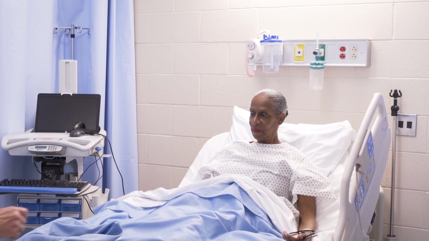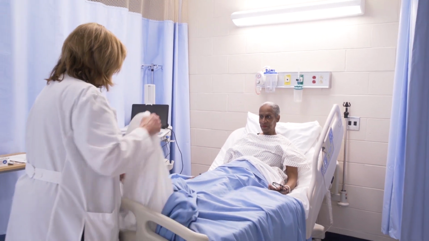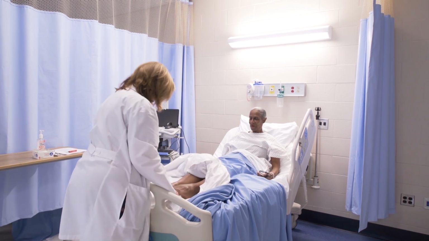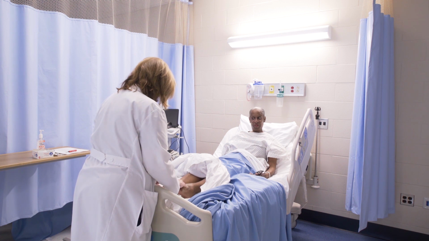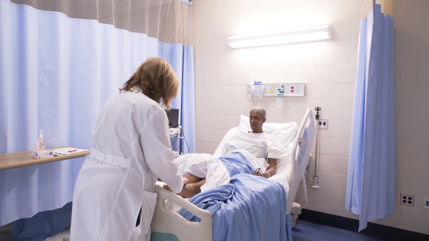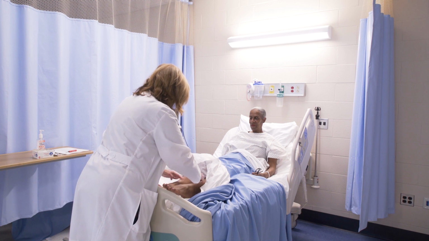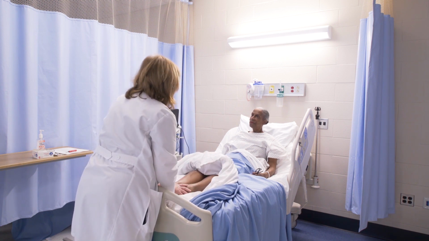And just check your legs. I know I make a mess of the bed, but we'll fix it. Okay. Nice toenail polish. My daughter did those. Okay, just checking your circulation, feeling your pulses. Also looking to see if your legs are the same size. They appear to be. Are you ever aware of any swelling?